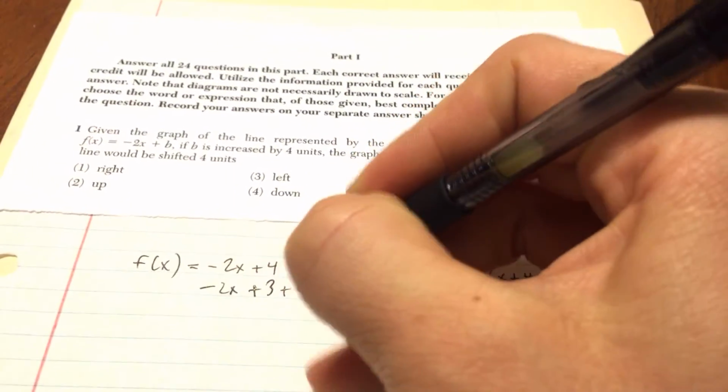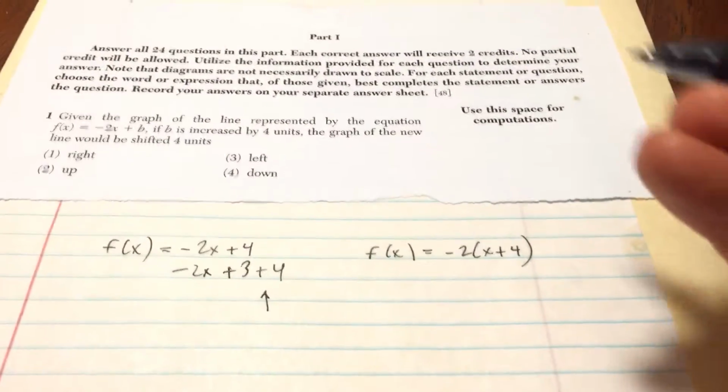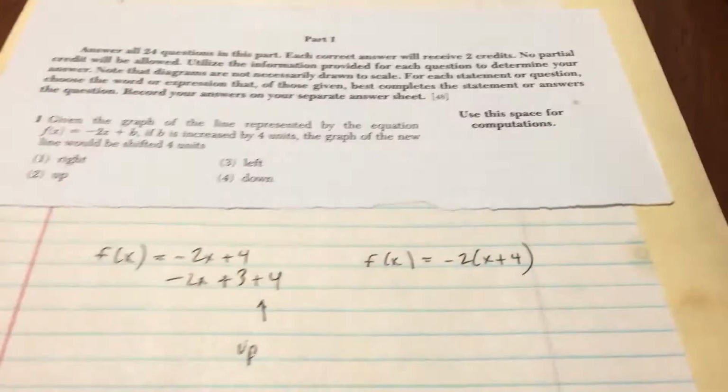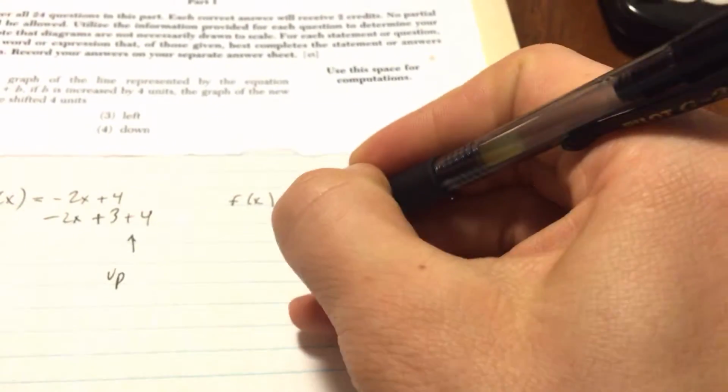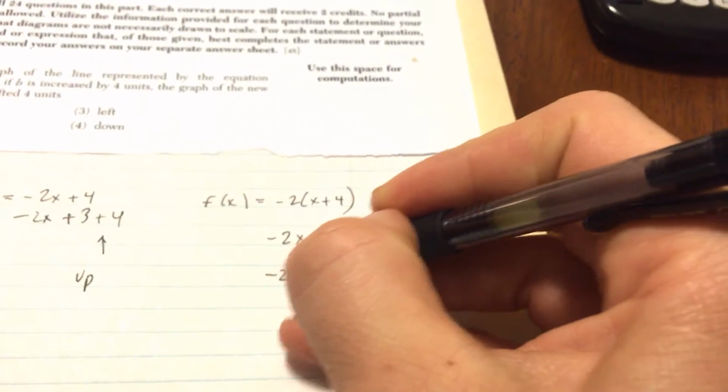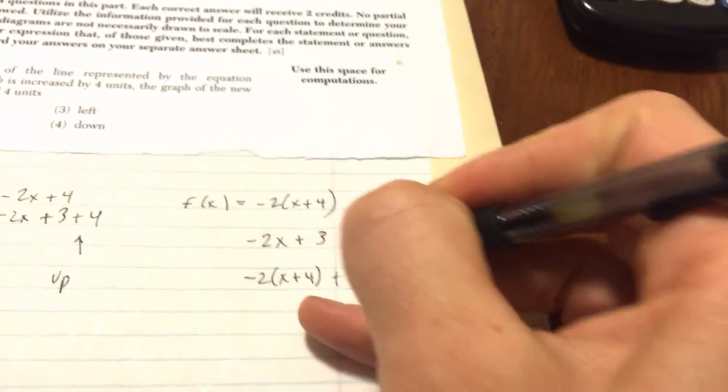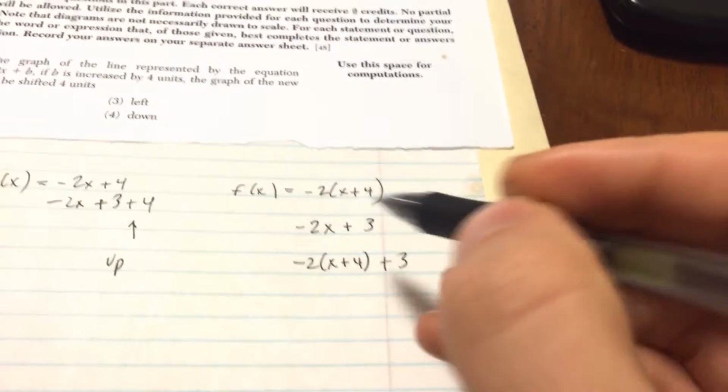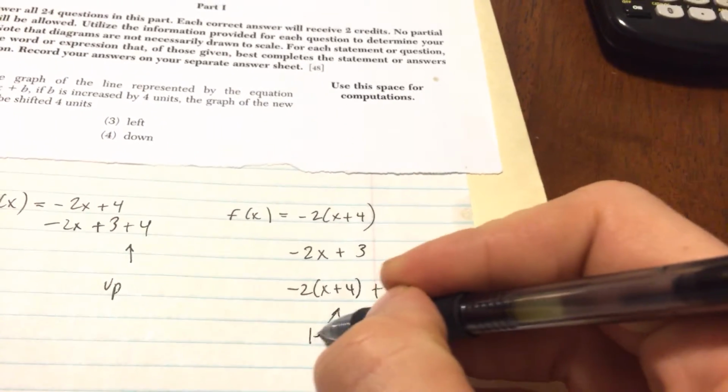added 4 to it, when it adds on the end like that, usually we're going in the up direction. Now if it were to look something like this, if this was my original and it looks something like this, because of this parentheses, this is going to be moving to the left.